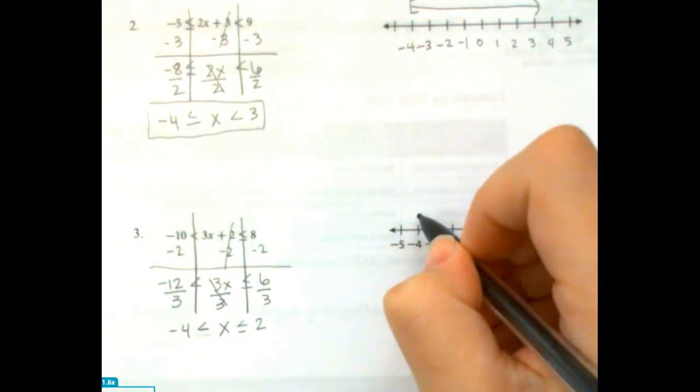So I've already numbered this one, which I should have done on the first one. So I put a bracket on the, I didn't need to put a line here. Sorry, didn't need to put that. So that's just a less than sign. So I put a parentheses on -4 and a bracket on 2, and I connect the two together. Okay.